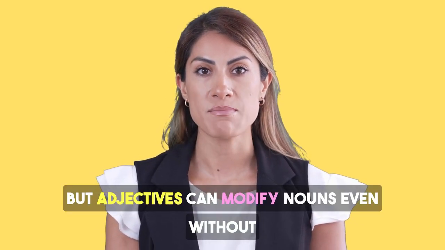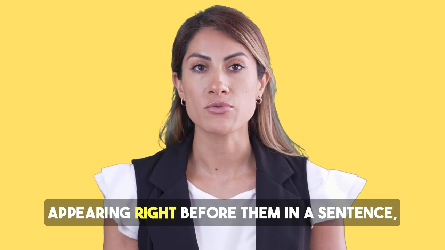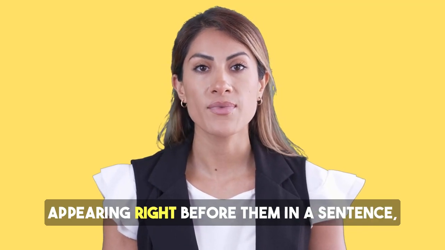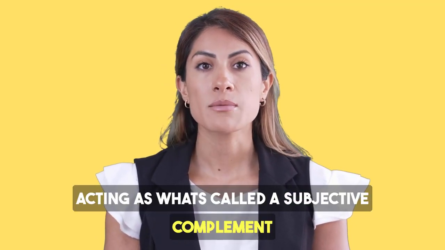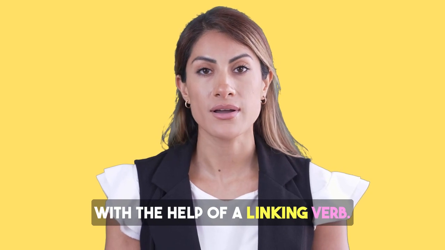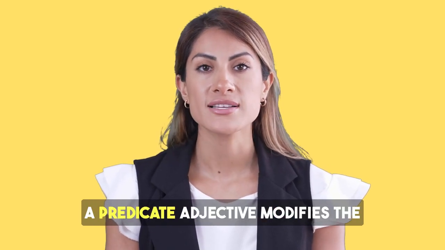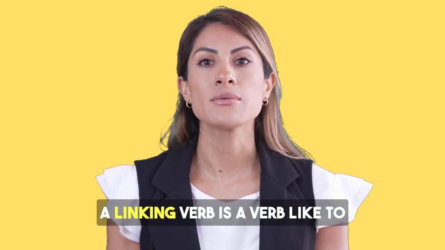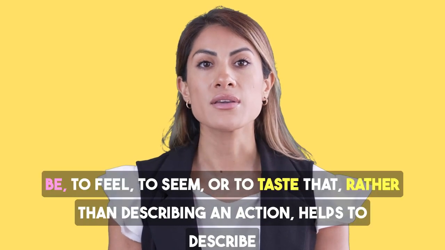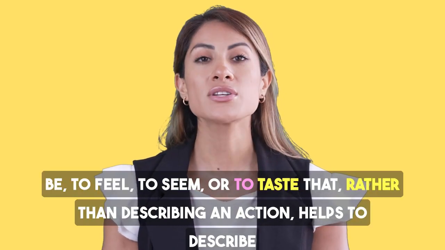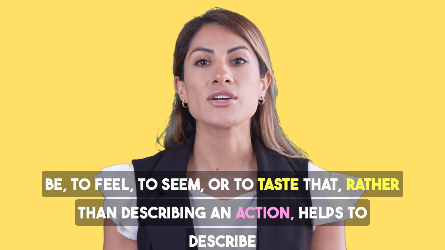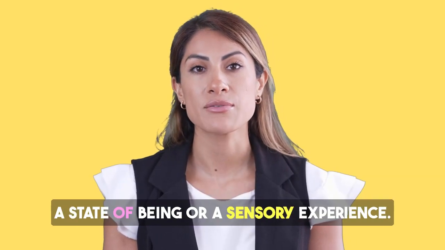But adjectives can modify nouns even without appearing right before them in a sentence, acting as what's called a subjective complement with the help of a linking verb. A predicate adjective modifies the subject of a sentence. A linking verb is a verb like to be, to feel, to seem, or to taste that, rather than describing an action, helps to describe a state of being or a sensory experience.